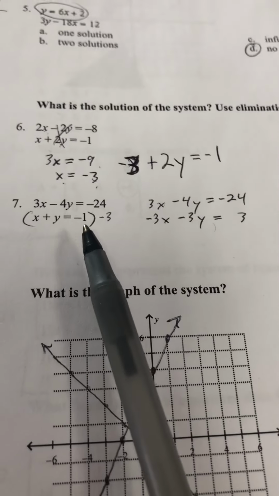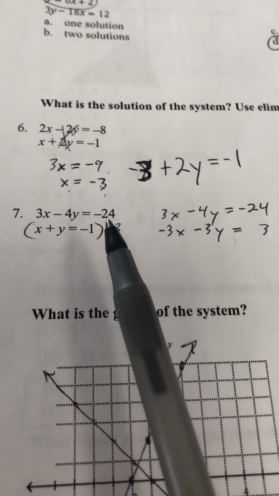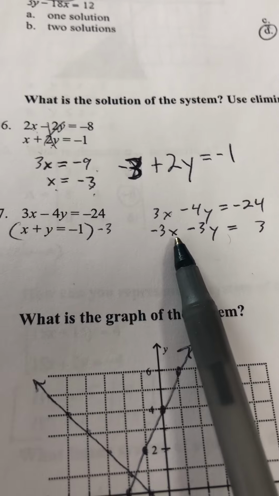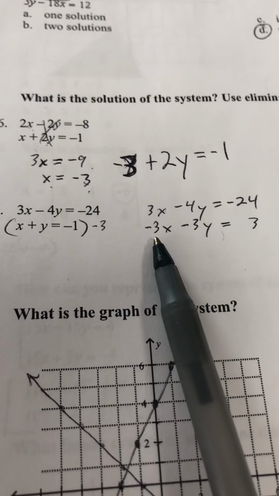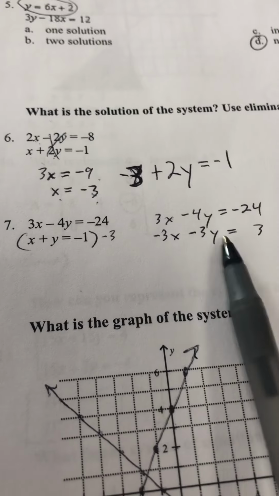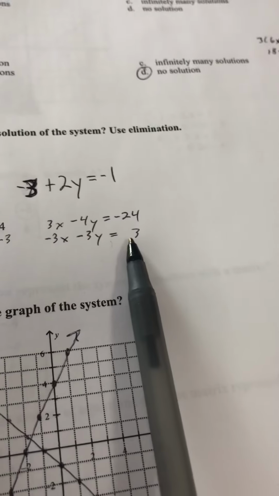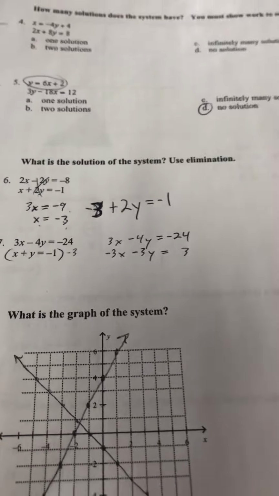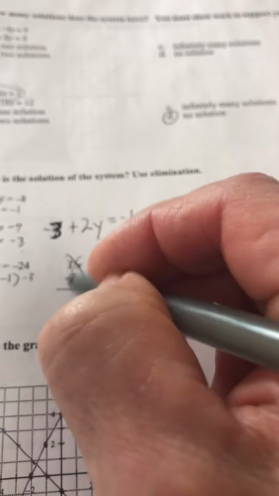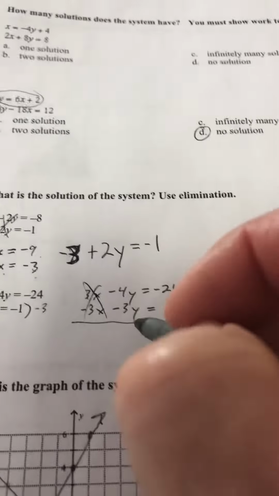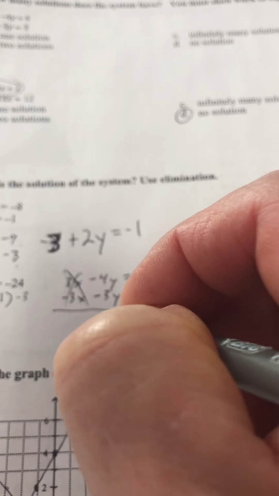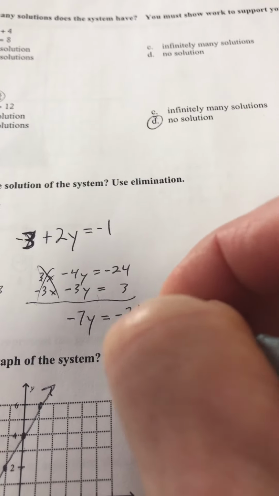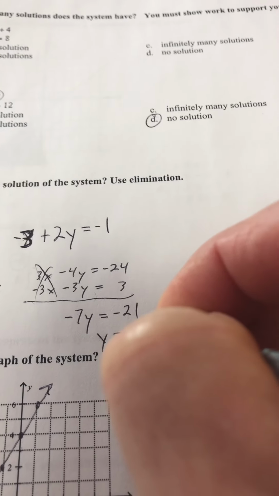For number 7, I went ahead and multiplied this whole bottom equation by 3 so that I would get it like this so that I could use elimination, okay? And so in doing that, what happens is these cancel out and I get negative 7y equals negative 21, and y ends up equaling 3.